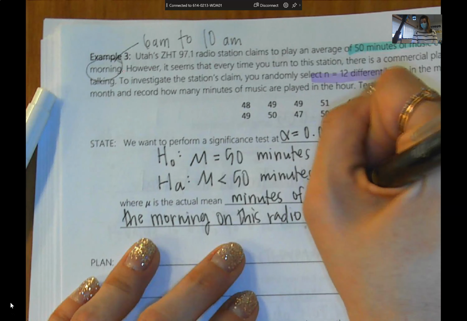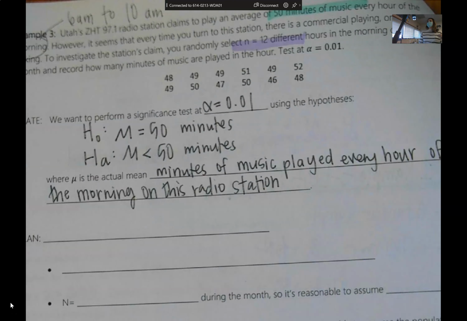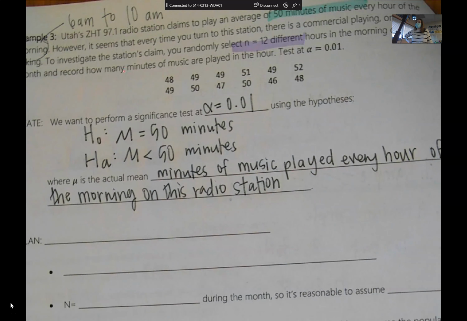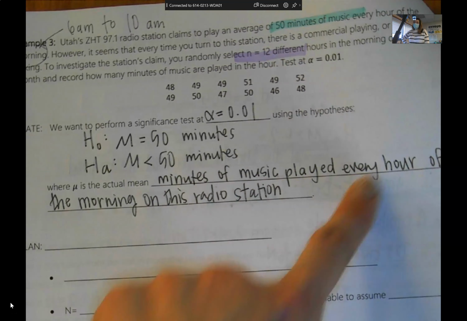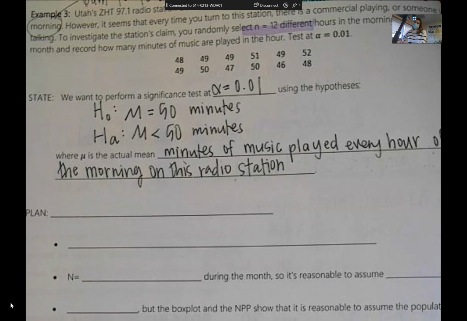So that's very specific. I would imagine that they would give you full credit for mean minutes of music played every hour of the morning. Maybe even mean minutes of music played every hour. But the more specific you can be, the better.